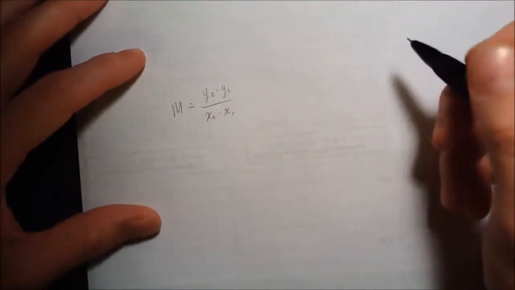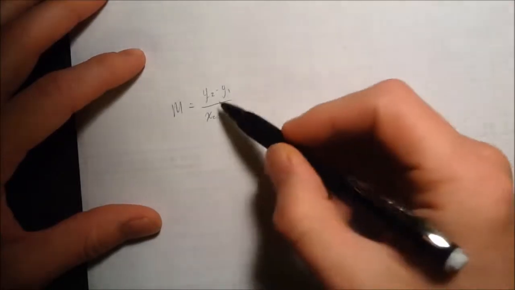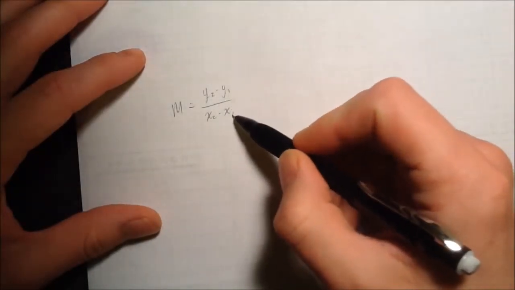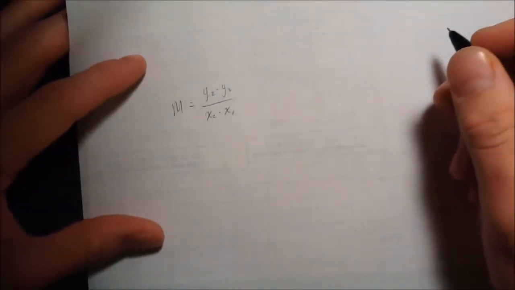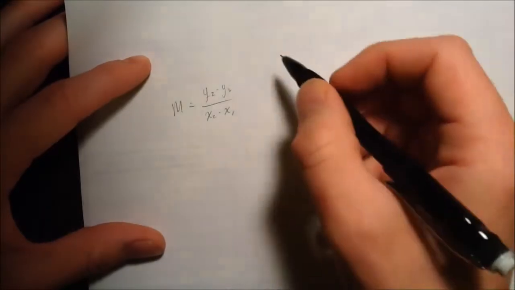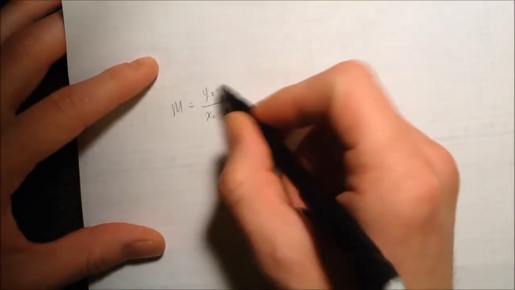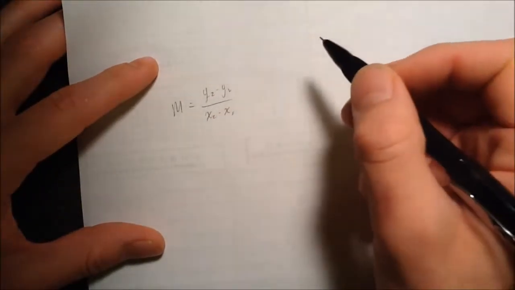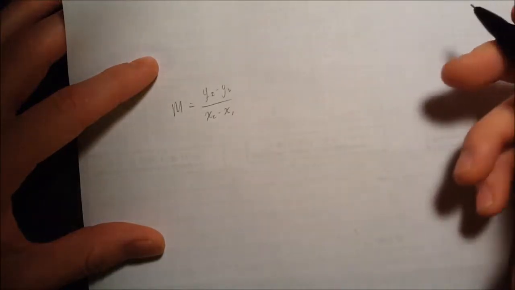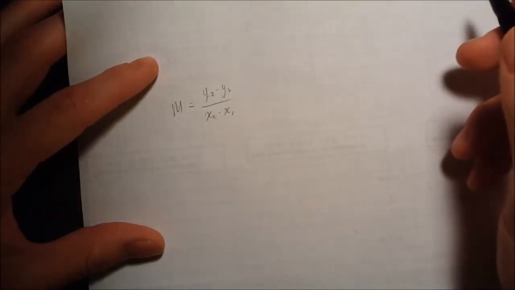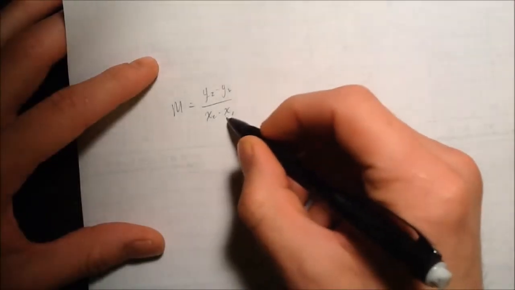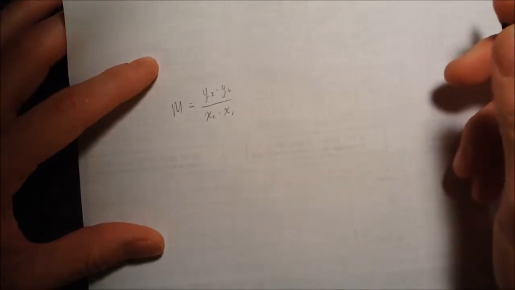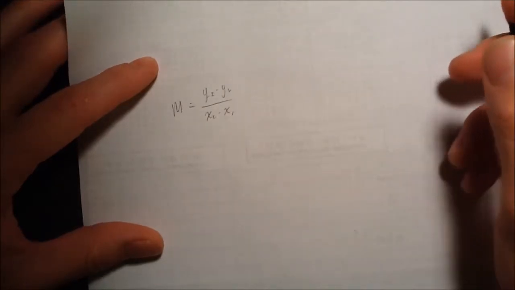Identify what is your first and second point, and then identify your x1, your y1, your x2, and your y2, and then go ahead and plug them into this formula. In class, the way I'm able to do it so fast is because I know that up top it's the change in y. So how many units is it rising up or is it going down? And then again, it's the change in x. How many units are you moving to the left or to the right to get from point to point?